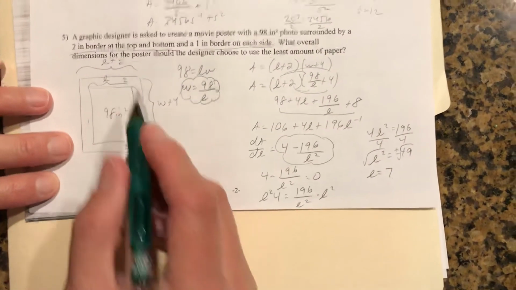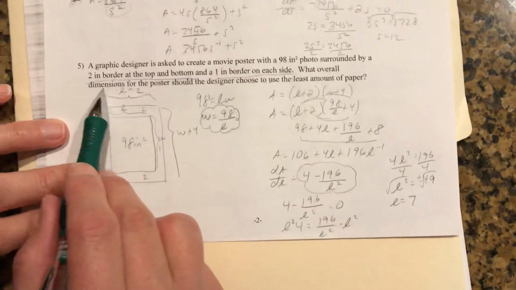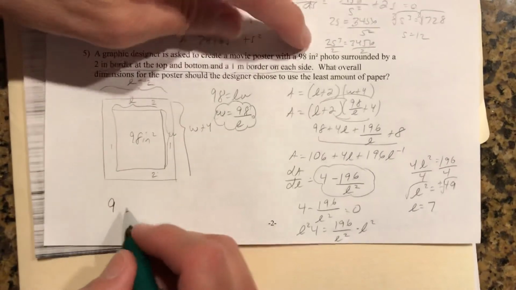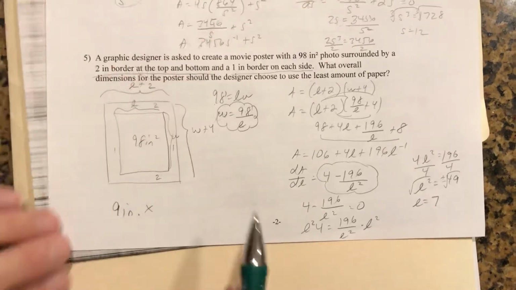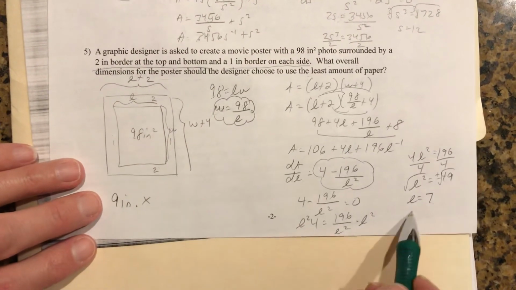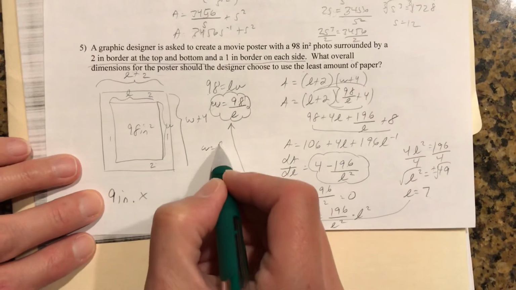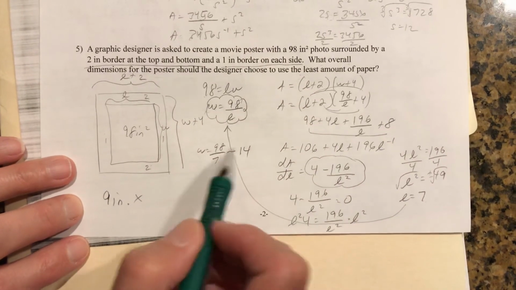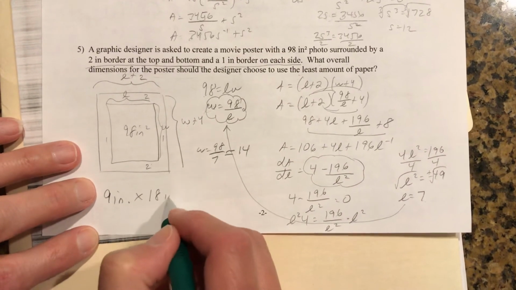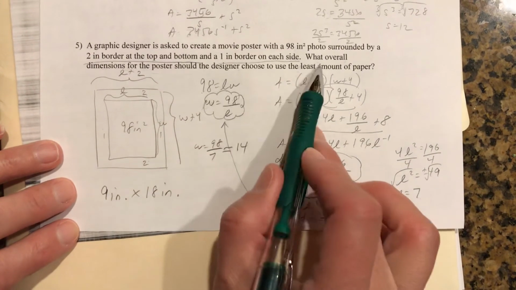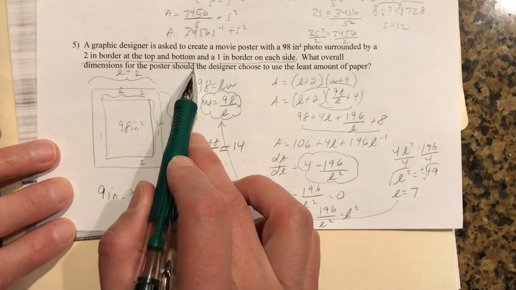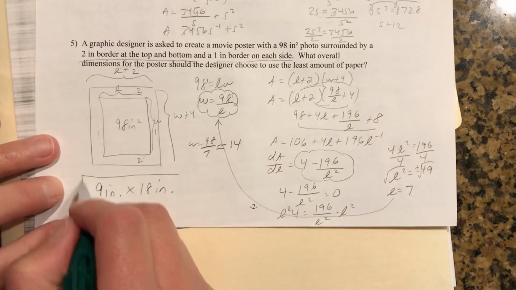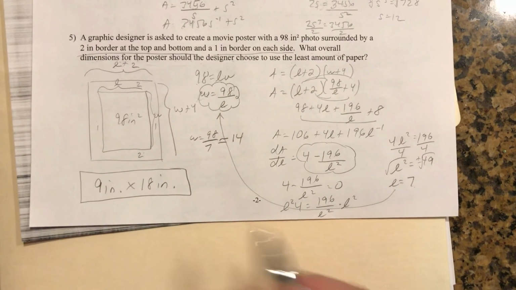So when I go back to this, what overall dimensions? 7 plus 2 is going to be 9. So 9 inches by, and then I have to figure out the width. If I plug the L into this, W equals 98 divided by 7, which is 14. So 14 is the width, plus 4 is 18 inches. So what overall dimensions for the poster should the designer choose to use the least amount of paper? I just want to make sure that I didn't mess it up again. Okay.